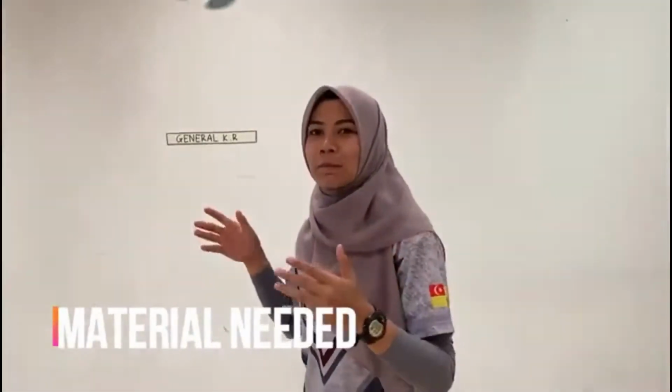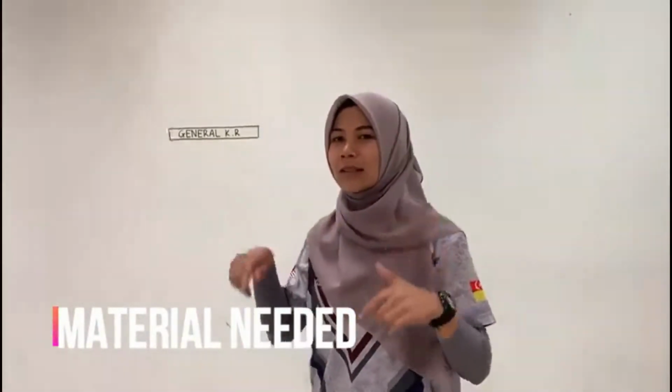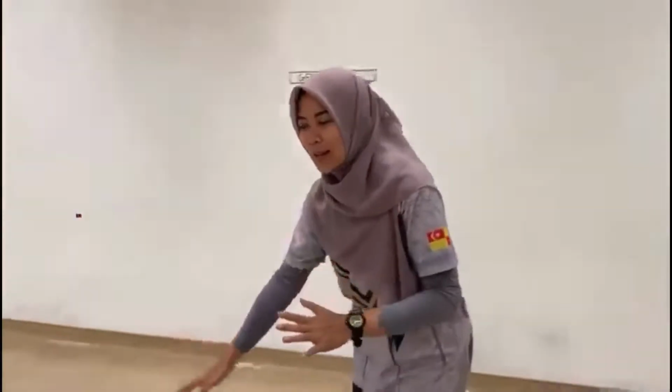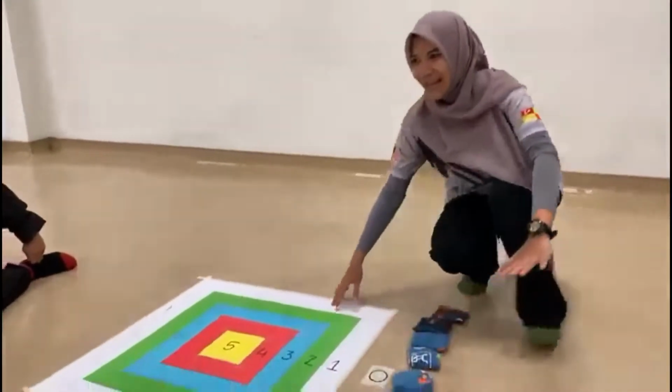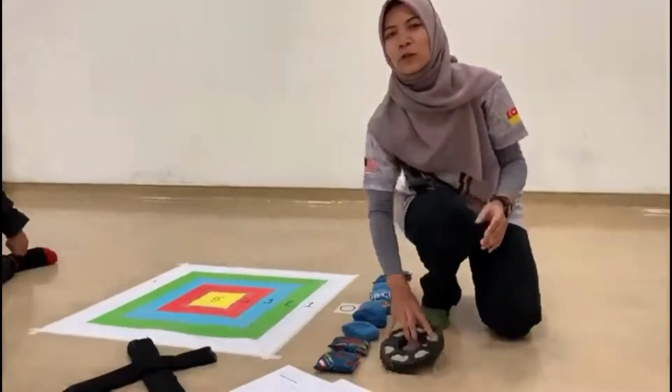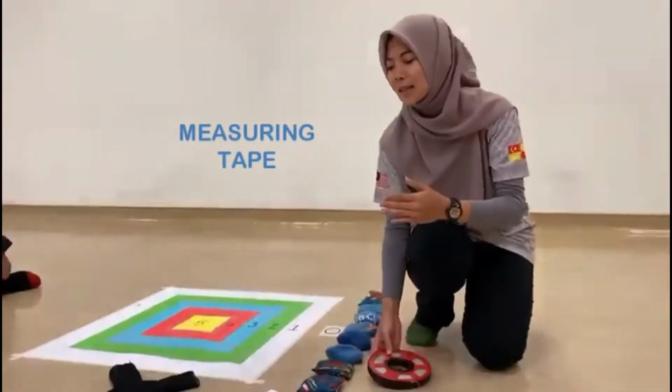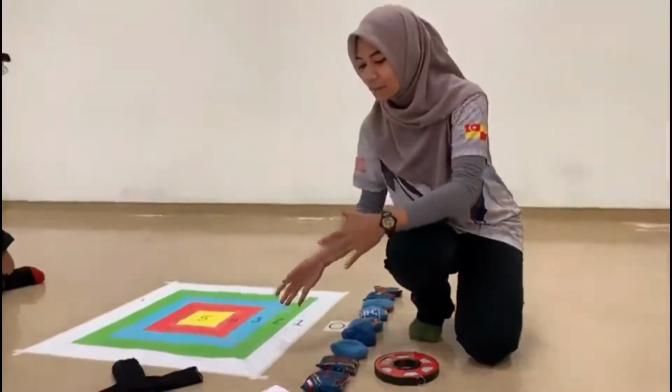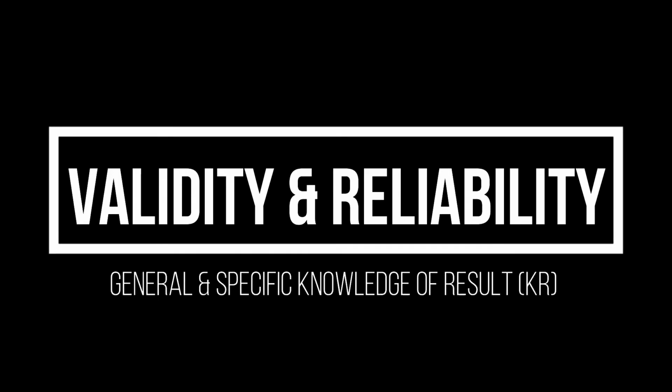We are going to look at the materials that we are going to use for this lab experiment. First, we need a target, and then we also need a beanbag. We also need to use a measuring tape to measure the distance between the throwing line and the target. We need an individual data sheet.